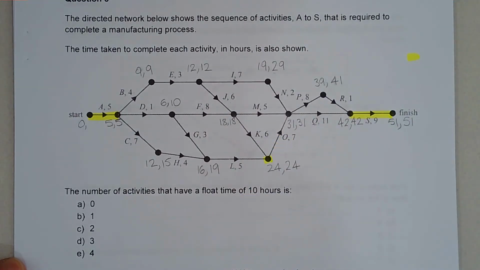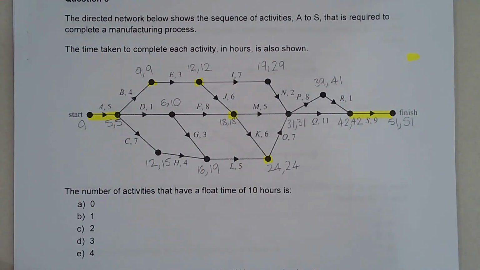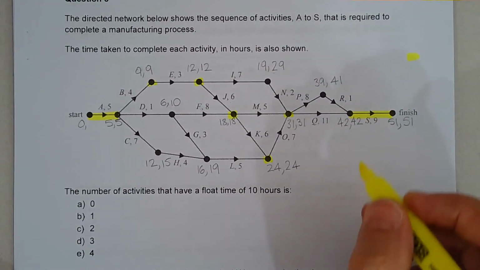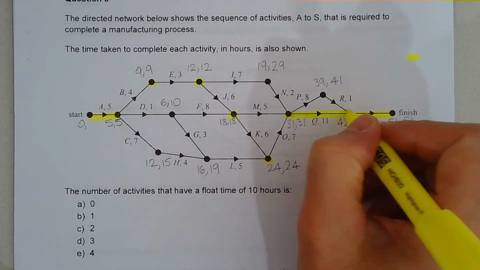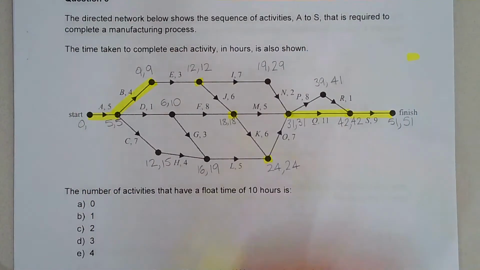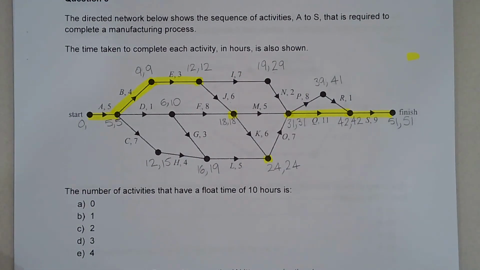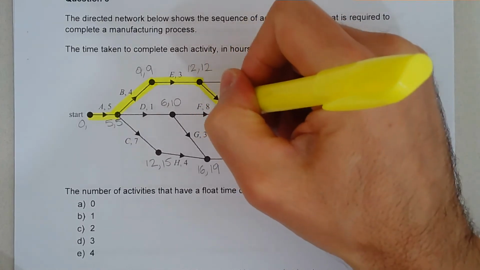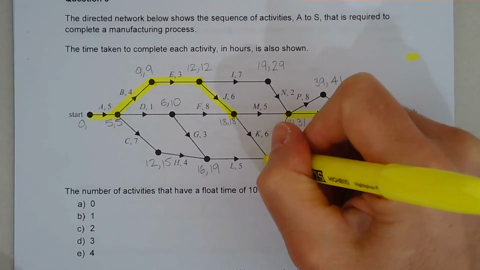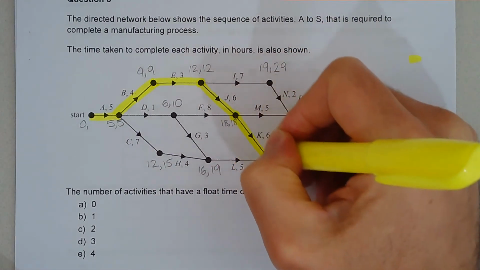Okay, so that vertex there is on the critical path. 18, 18 is on the critical path. Okay, 9, 9, 12, 12. 31, 31. Okay, so this is on the critical path there. That's on the critical path. This will be on the critical path, E. This will be on the critical path. This will be on the critical path. And this one here will be on the critical path. So there's our critical path.